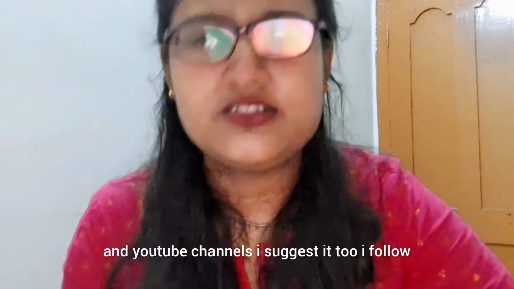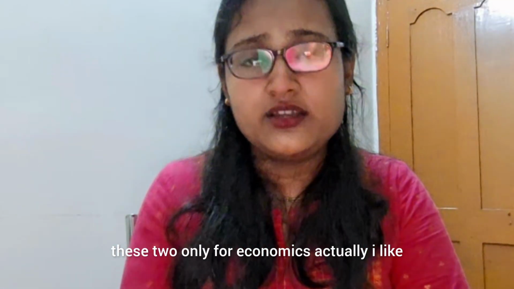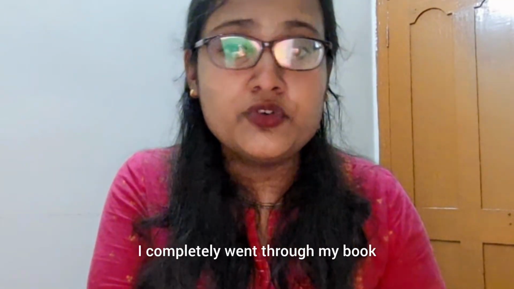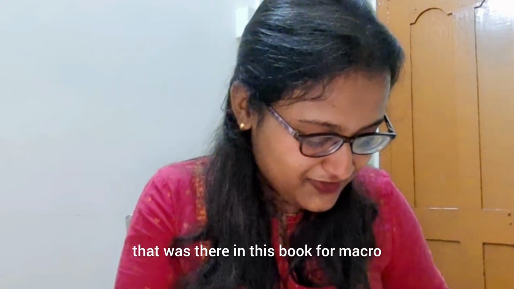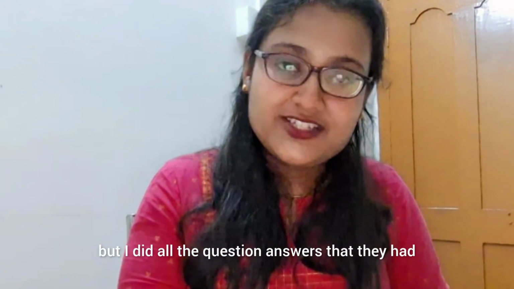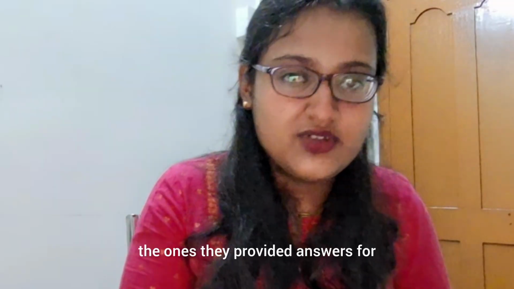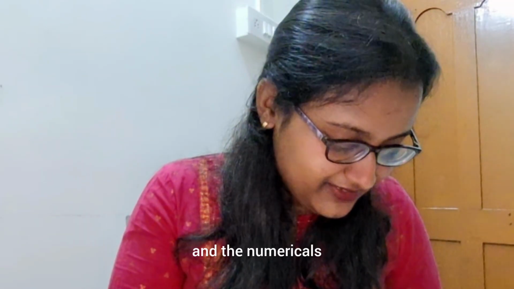NCERT will be completely useless, but these books will be more than enough. And for YouTube channels, I suggested two; I follow these two only for economics. Actually, I completely went through my book. Trust me, I literally did all the numericals in this book for macro. I know it might be too much, but I did all the solved question answers they had, the ones they provided answers for, and the numericals.